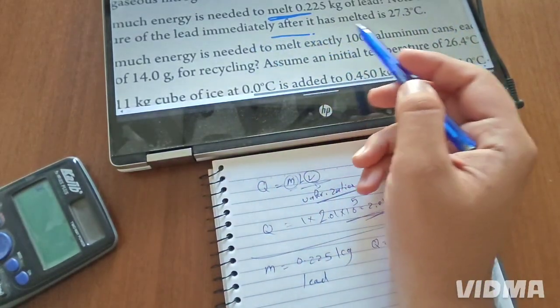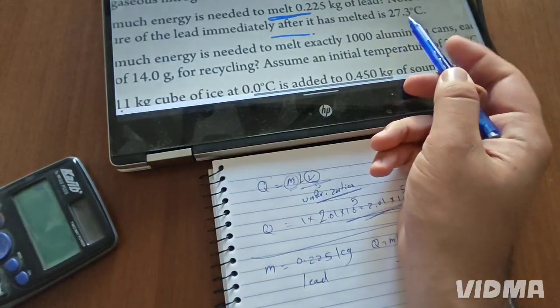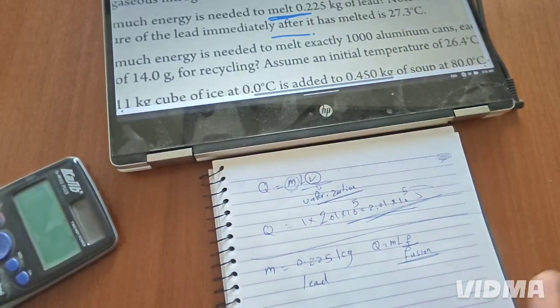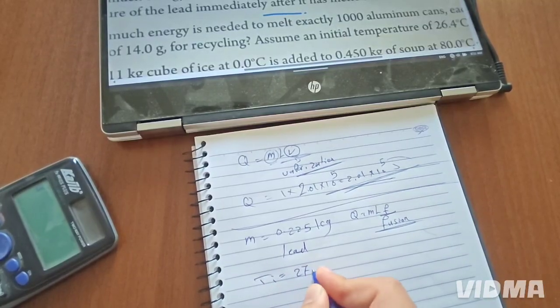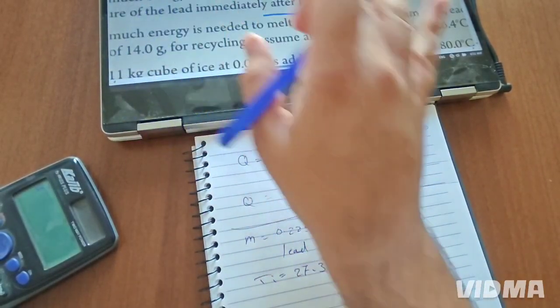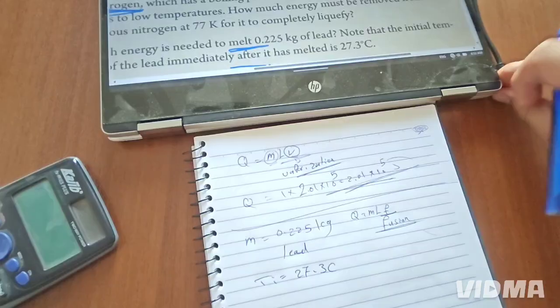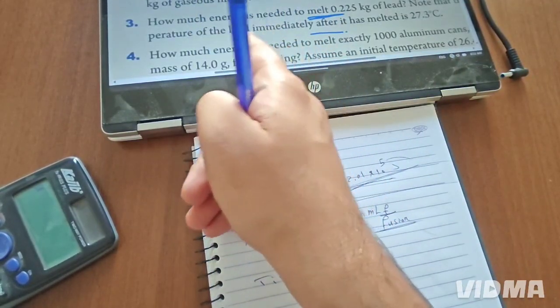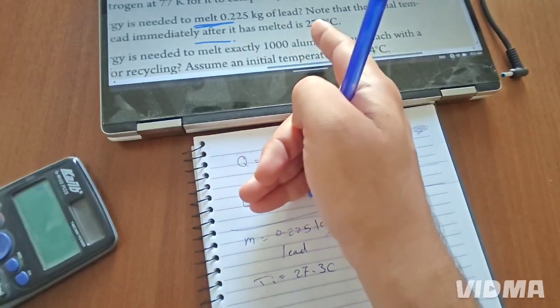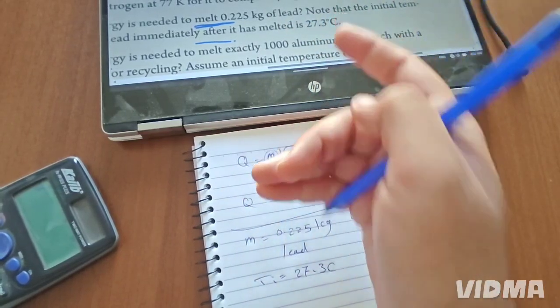The initial temperature we have is 27.3, so the initial temperature Ti is equal to 27.3 Celsius. The question said the initial temperature is immediately after it has melted. So this is the temperature Ti.